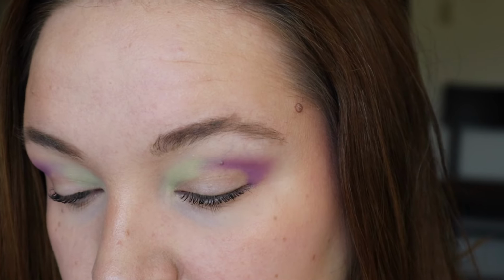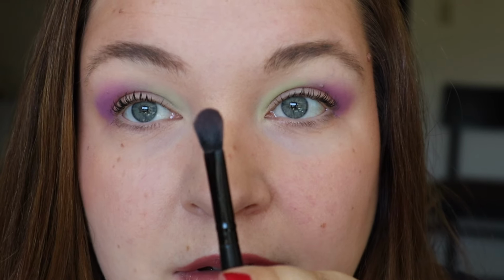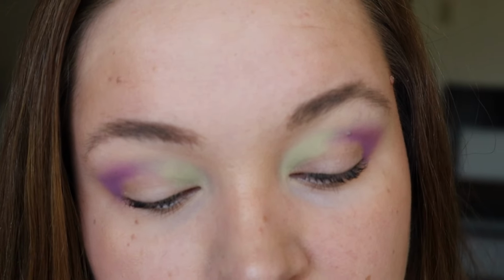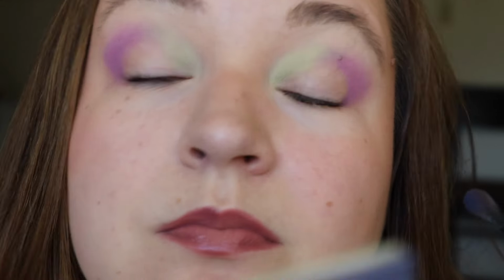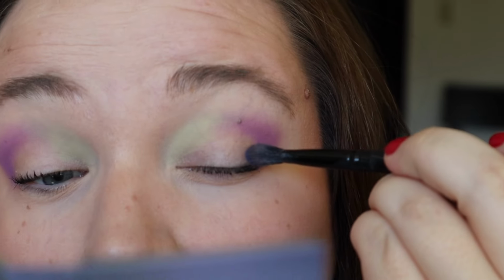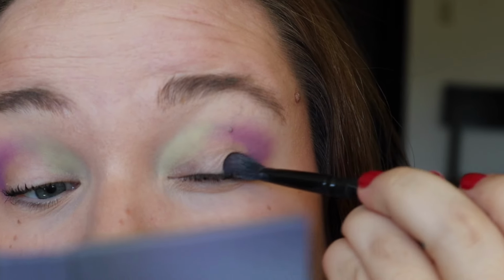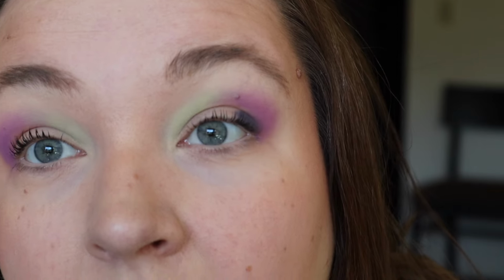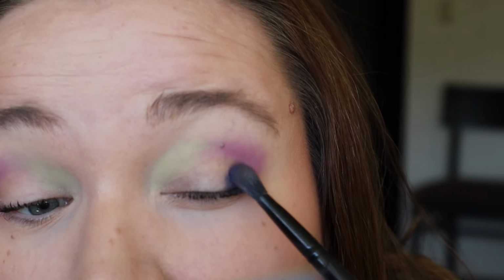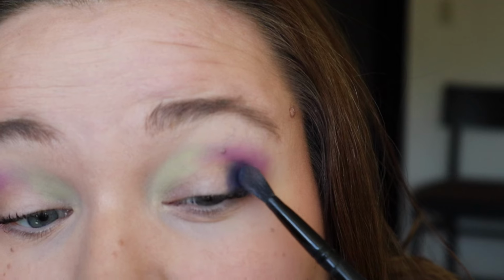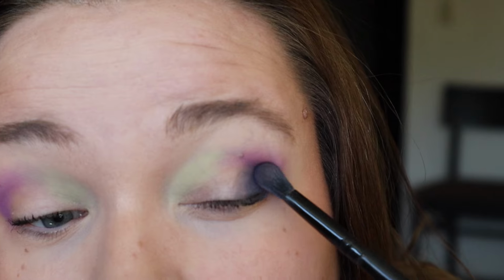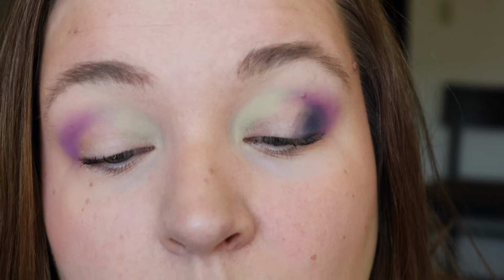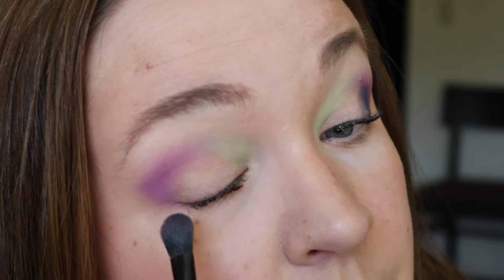I do have a brush for this already. I'm going to use this super old e.l.f. brush, and I'm just going to pack this on the outer corner. I'm more than likely going to cover this up a little bit with one of the shimmers, just as a transitioning shade, but I wanted to deepen out the outer corner.